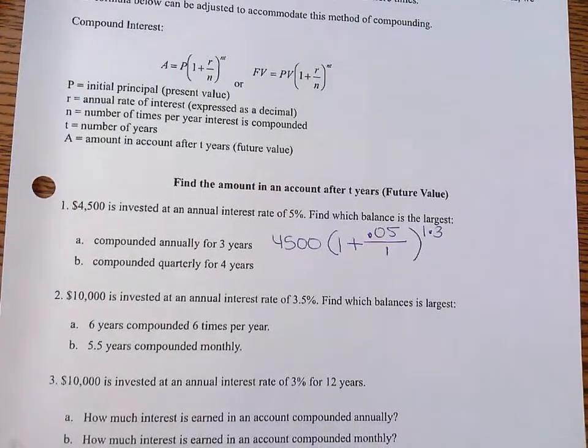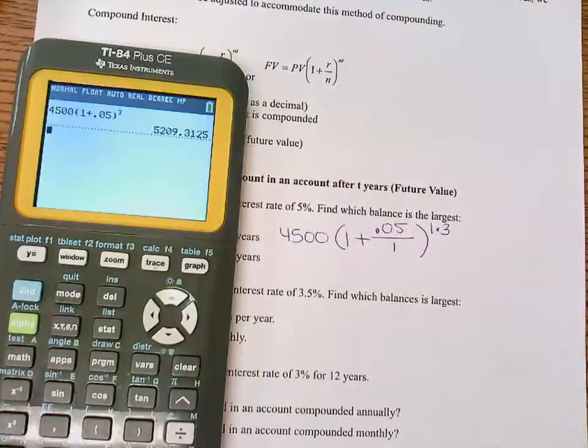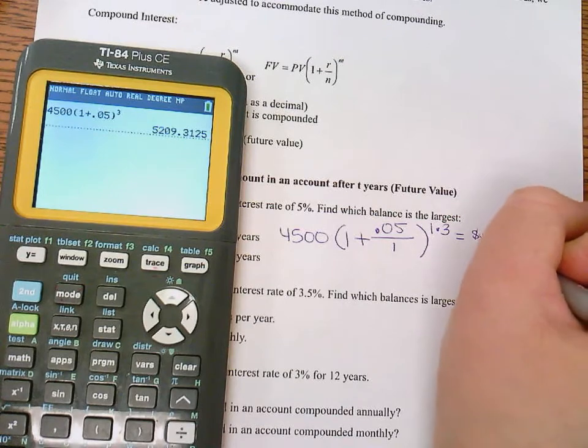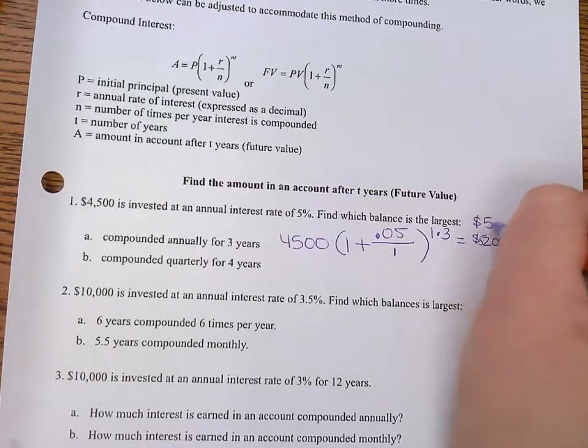So be very careful. You want to try this typing it into your own calculator. 4,500 times 1 plus 0.05 raised to the 3rd power. So you should get $5,209 and 31 cents. That's hard to read. $5,209 and 31 cents. There we go.